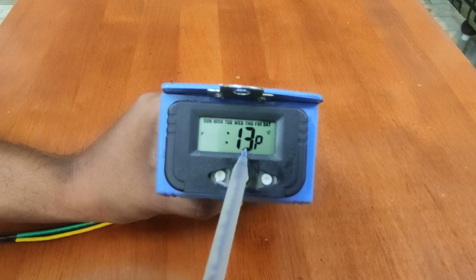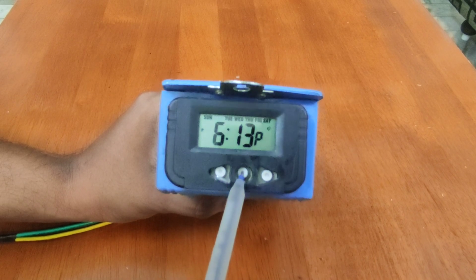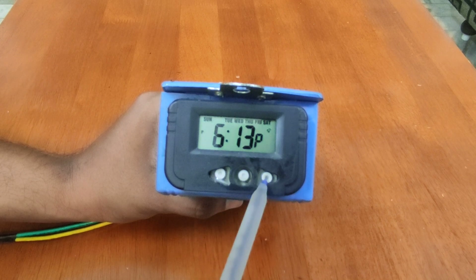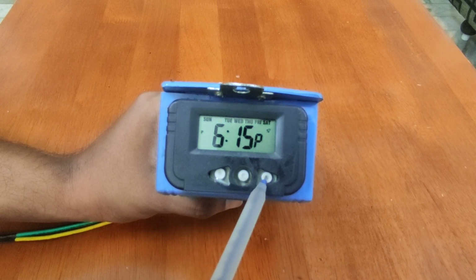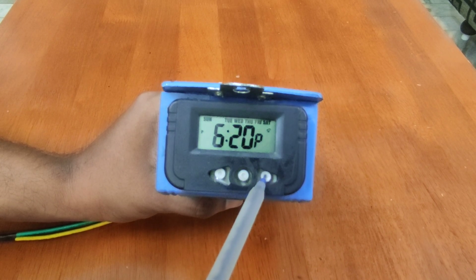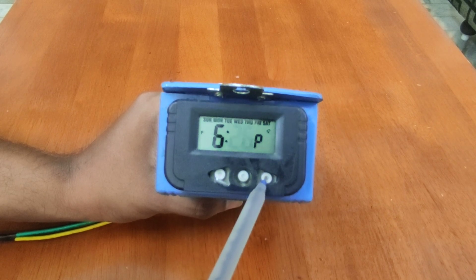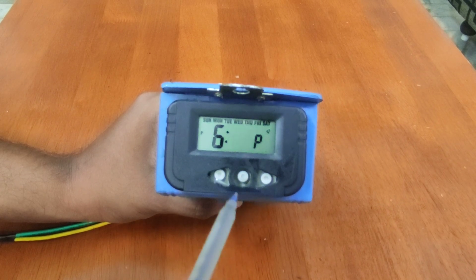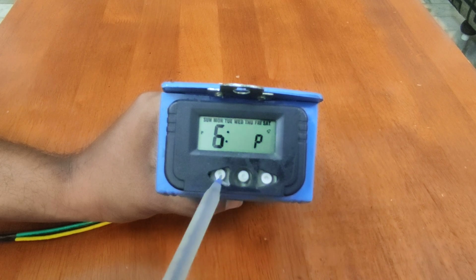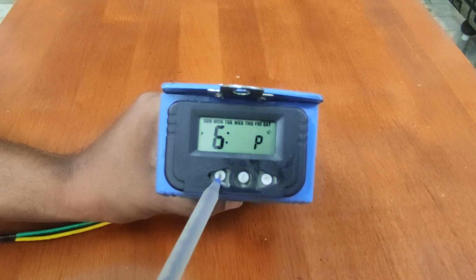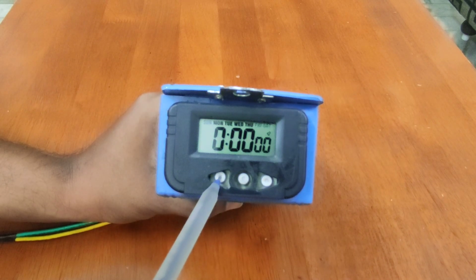And if you want to change the minute, you have to press the center button. Okay. And now again you'll have to press the last button to make it 6:30 p.m. Okay. Now it's 6:30 p.m. It's all set to go. So press the first button. So again.